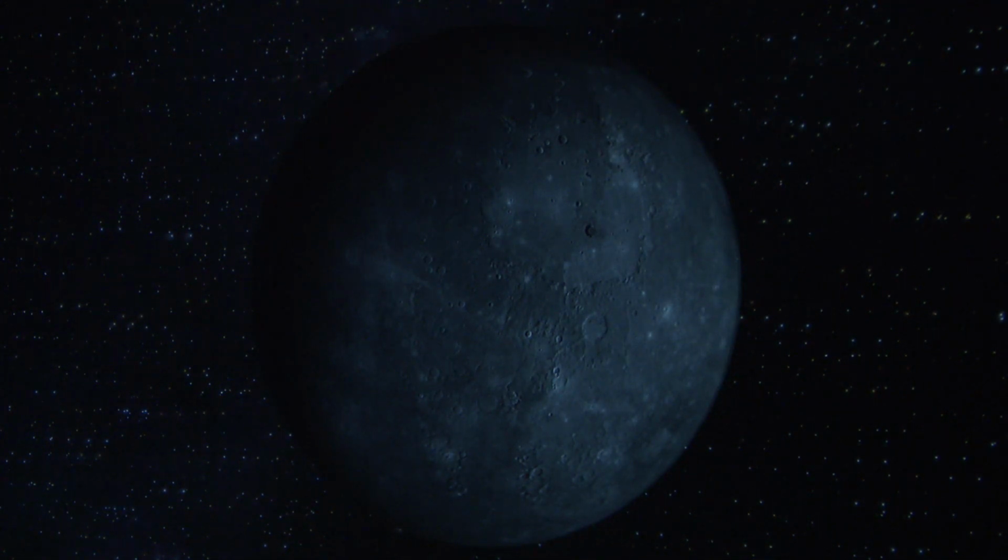The next planet in the row is Venus. Venus does not have a moon. Maybe Mercury was its moon one time. We already checked out Earth's moon, so the next planet we are going to visit is Mars.